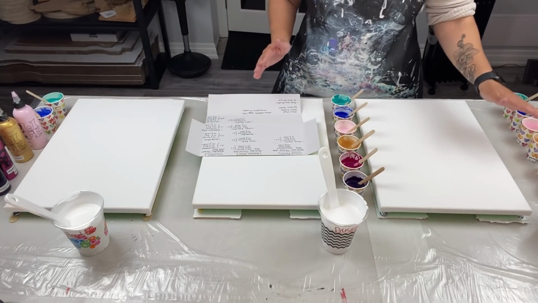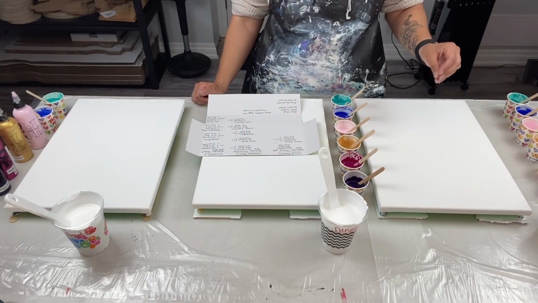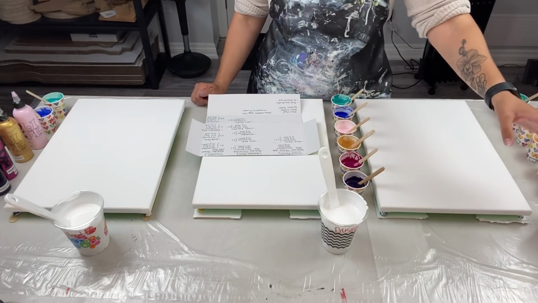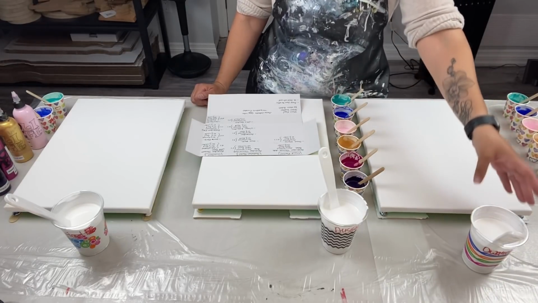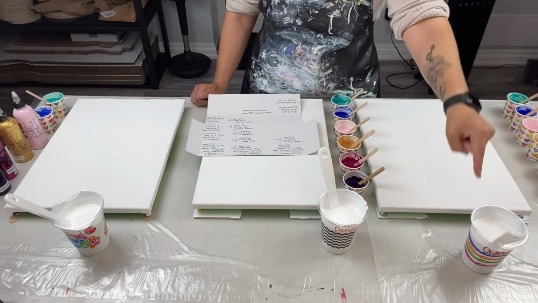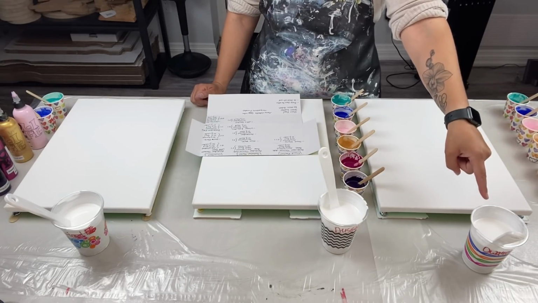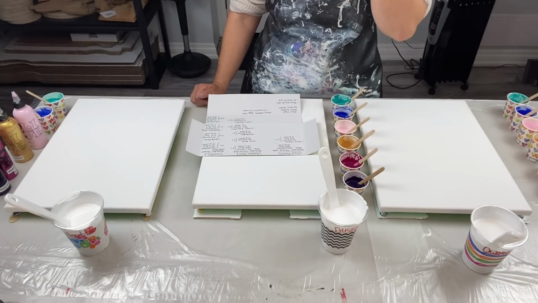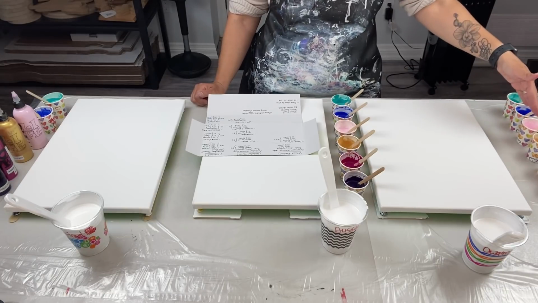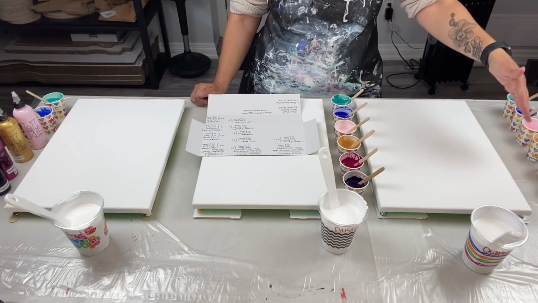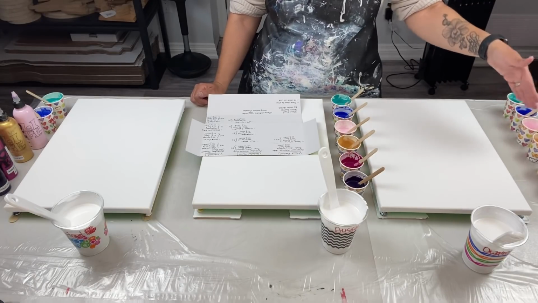Okay, Owatrol. I still can't get over how thick this stuff is. So Owatrol is a 4 to 1 mixture: 200 grams of Floetrol, 50 grams of paint, and 50 grams of water. So that's 4 to 1. And then for the Mont Marte, the Amsterdam, the Winsor Newton, it's 1 to 1 to 1. So I did 10 grams Floetrol, 10 grams paint, 10 grams water.